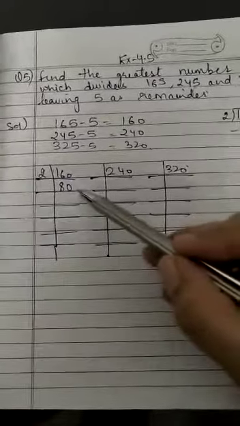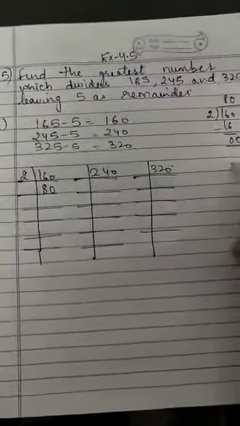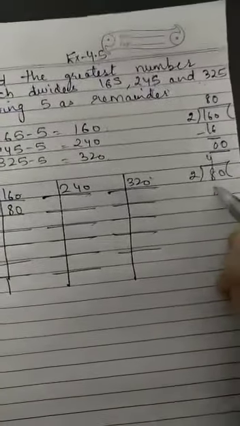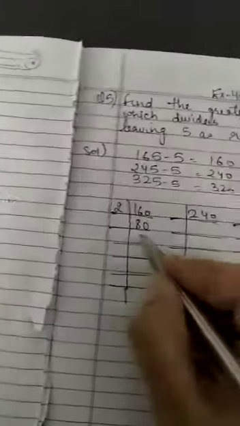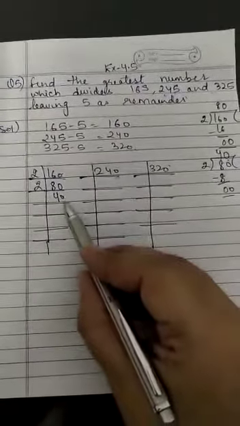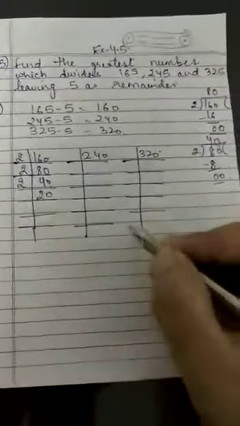Again check the divisibility of 2. Here you have 0. That means this number is divisible by 2. Divide it in rough. 2 4s are 8. The 0, write it here. 40. Write 2 here. Now again you have 0. That means this number is divisible by 2. Divided by 2, when you will divide, 20 will come.